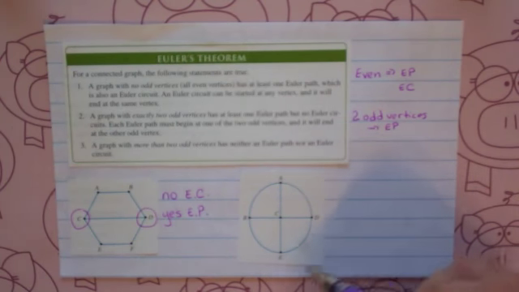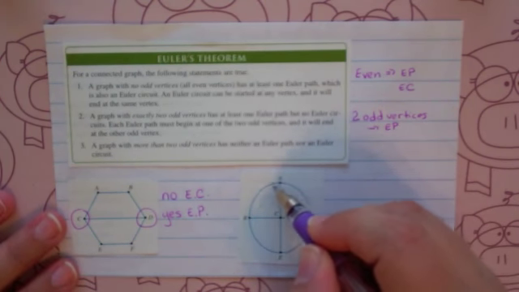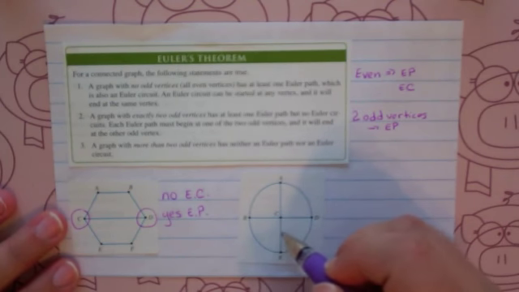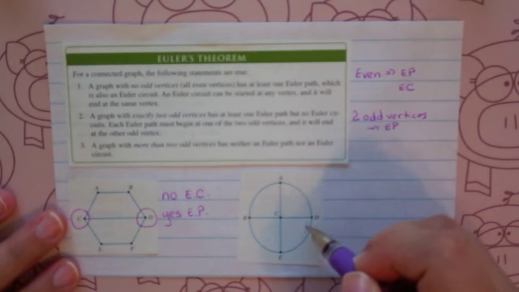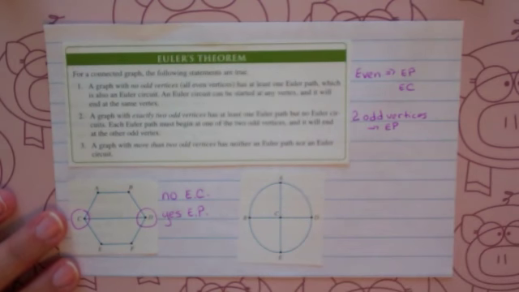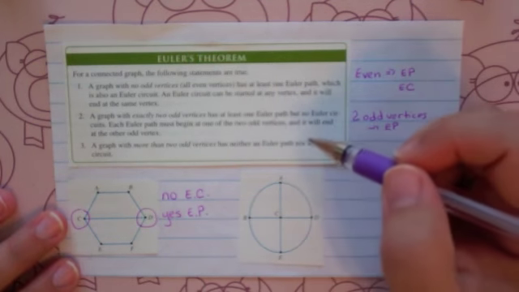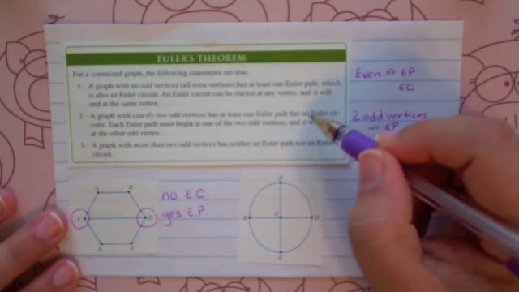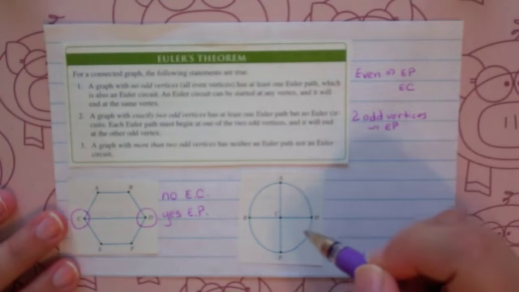Okay, let's look at this graph. A has degree 3, B has degree 3, C has degree 4, D has degree 3, E has degree 3. So which case is it? Case 1 is all even. Not true. Case 2, 2 odd vertices.